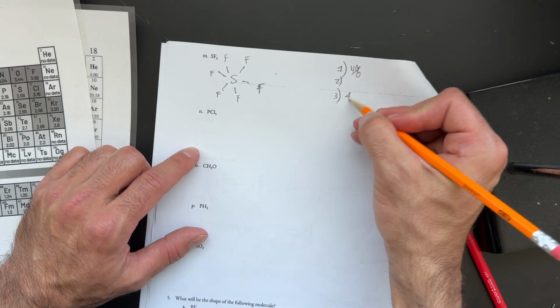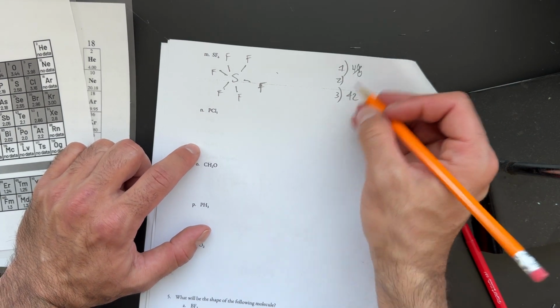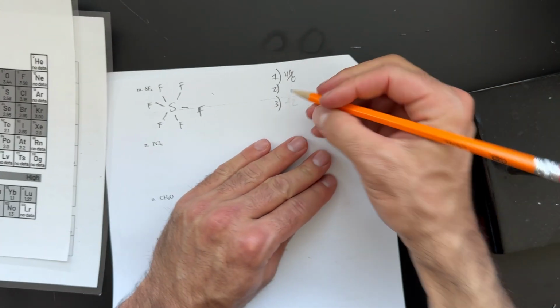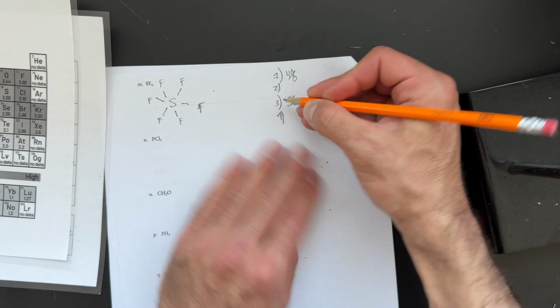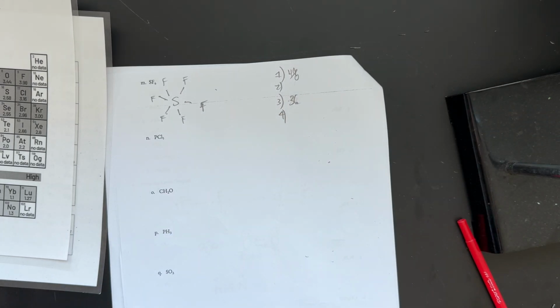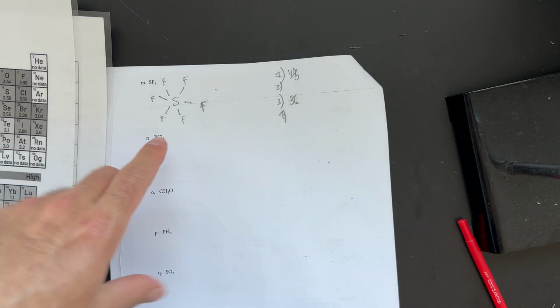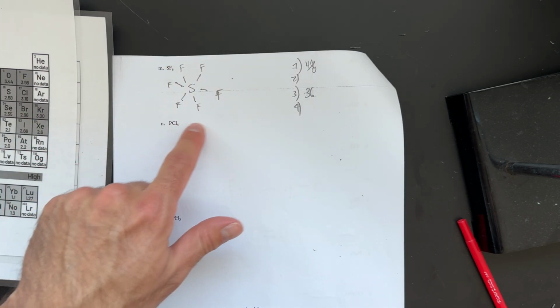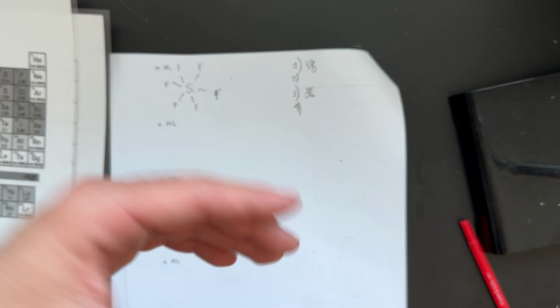So now I'm going to slash it down to 42. We went from 48, sorry, not 48, 42. We used 12, so we should go down to 36, right? And then the fourth step is you're going to give electrons to make the atoms happy, starting with the ones on the outside, and then giving whatever's left over to the center.